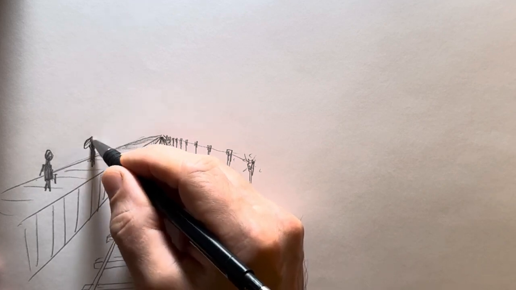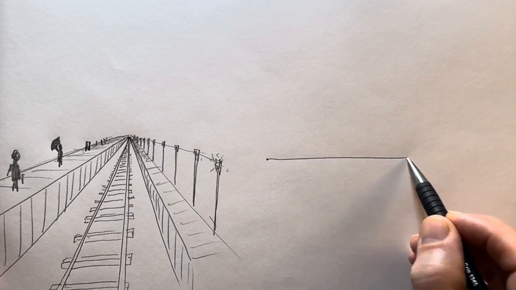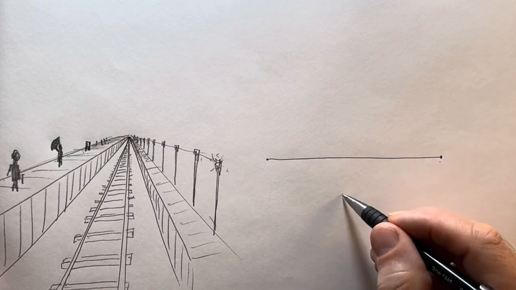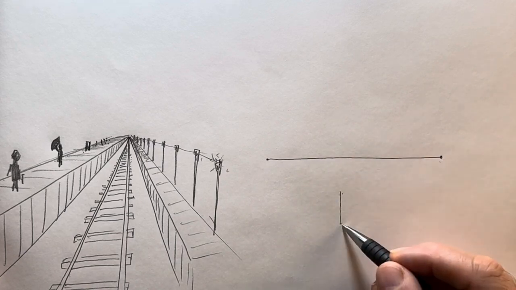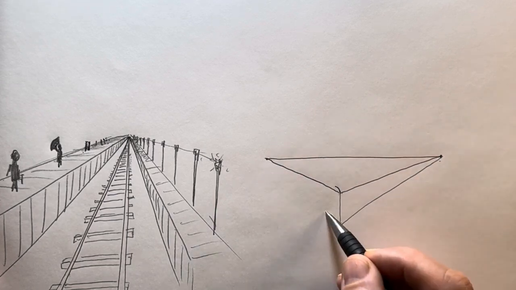There is one-point perspective, where all lines lead to one vanishing point, and two-point perspective, where two vanishing points are used in the drawing. This two-point perspective is often used when drawing the corners of buildings. I also use two-point perspective when drawing my house.